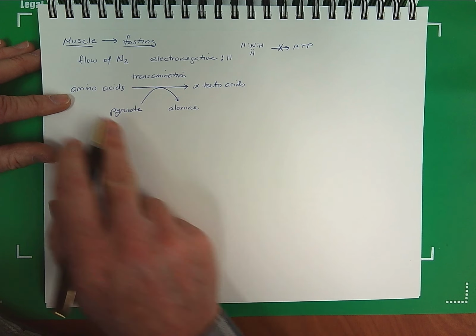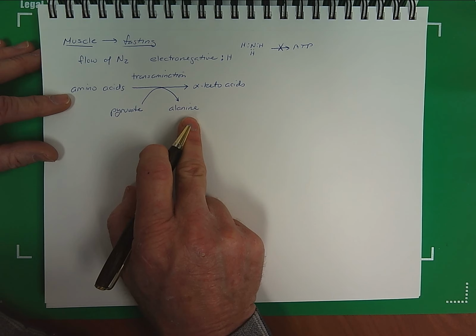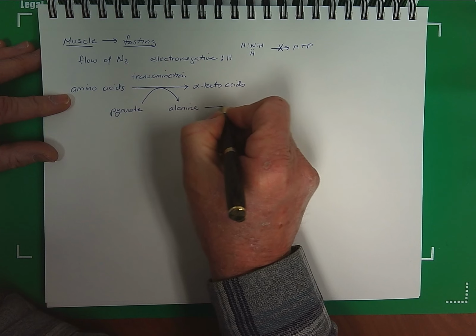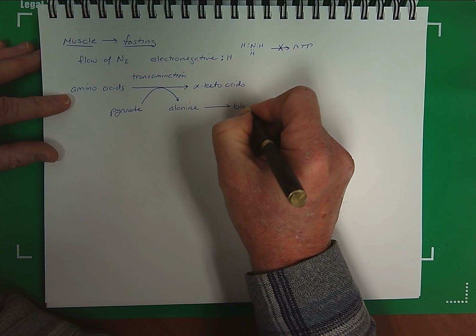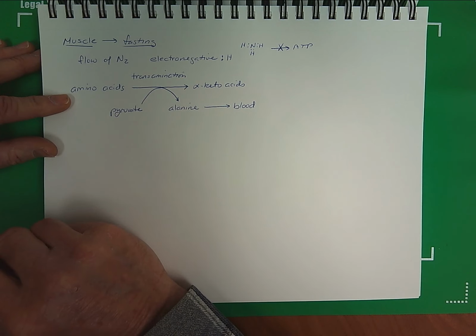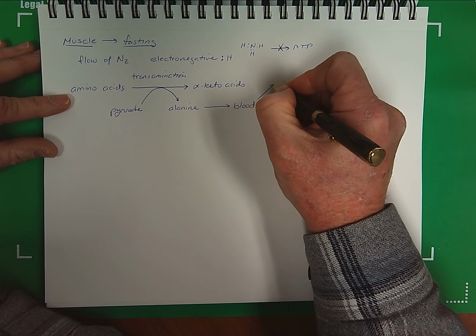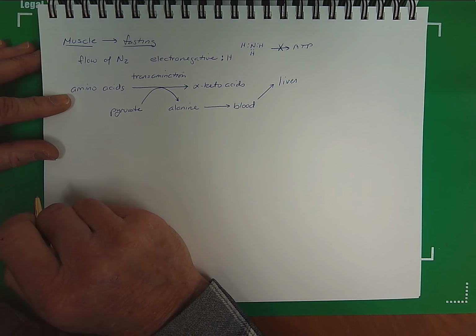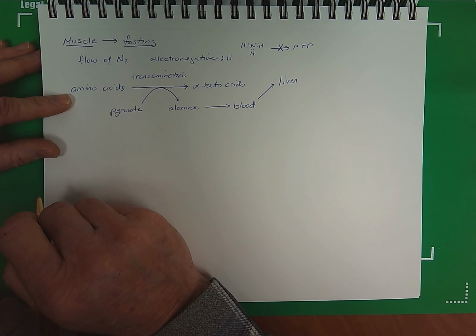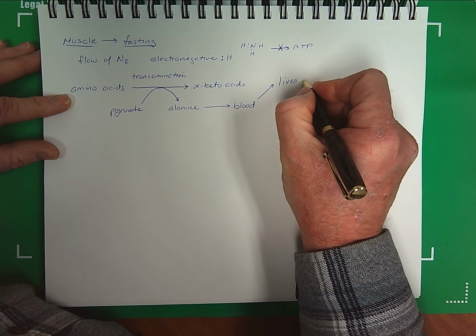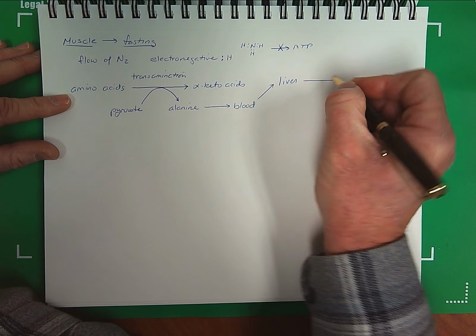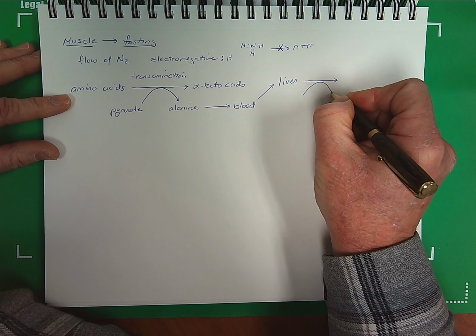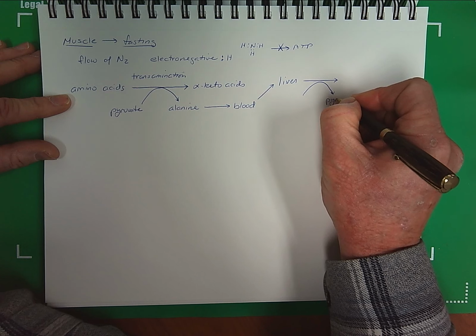Now what is the muscle going to do with this? Well, the alanine of muscle is going to be placed out into the blood. Once it's in the blood, the liver is going to pick up the excess alanine, and then the liver will take the alanine and convert it back into pyruvate.